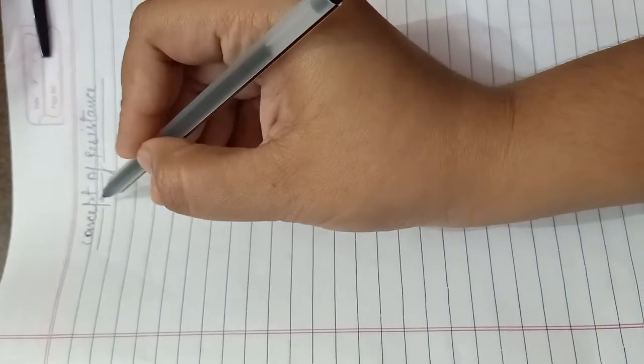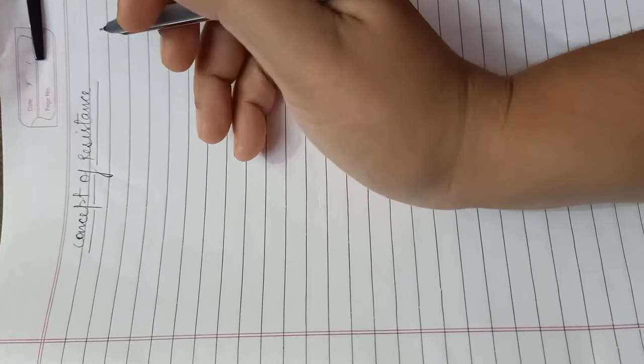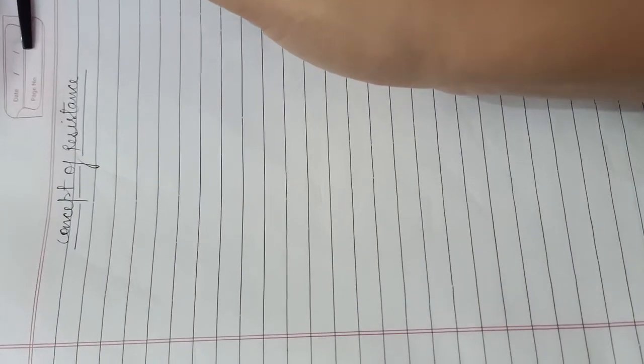The next topic is concept of resistance. The topics before this topic I have explained in the live classes. So today I am going to explain concept of resistance.